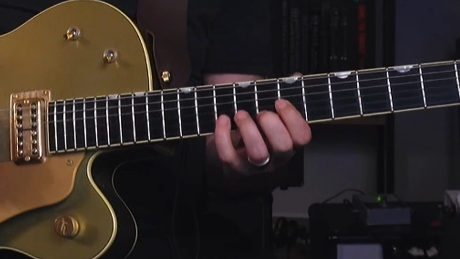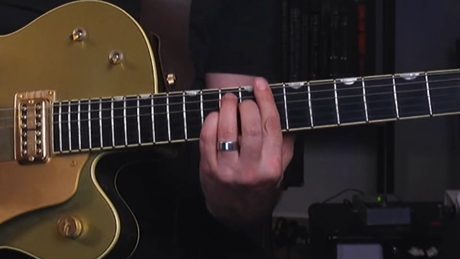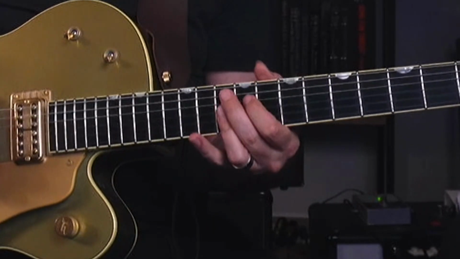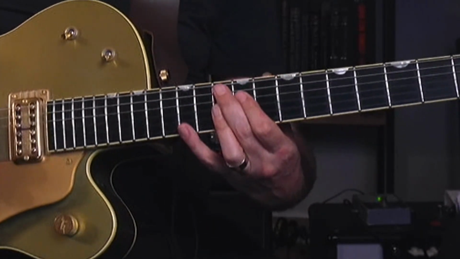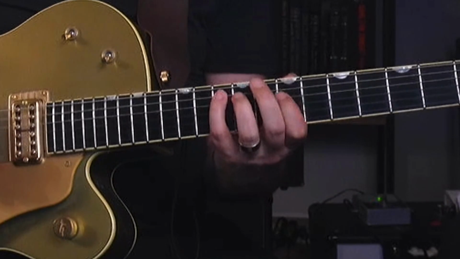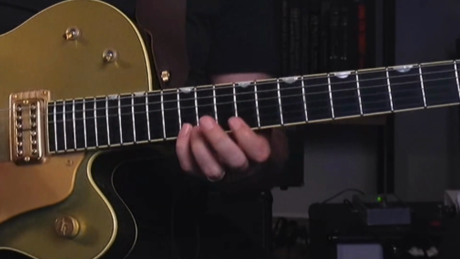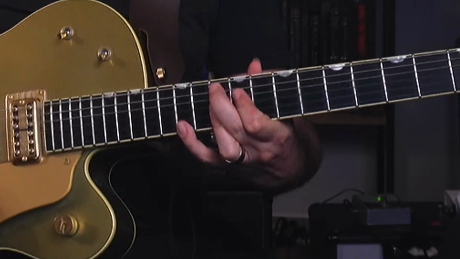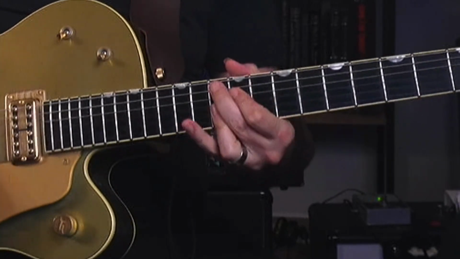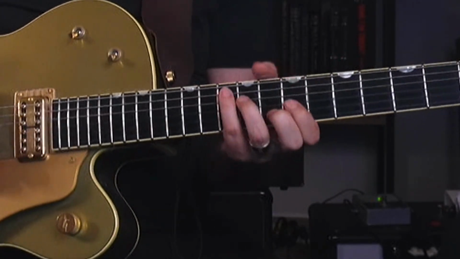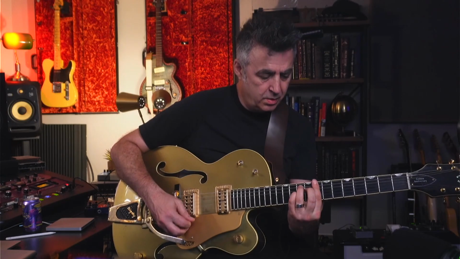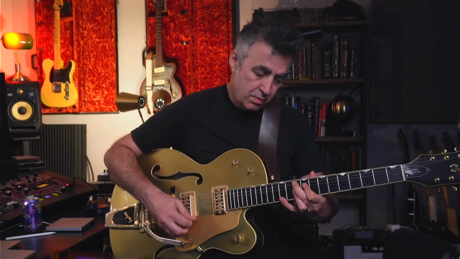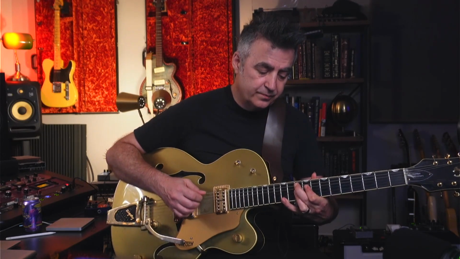2, 3, 4, 5, 6, 7, 8, 9, 10, 11. Or keep going up, turn it into a 13th right here. 13. So you can build all these cool chords just from that. All those great chords. And then you can do the same thing from the root 5 bar chord shape.